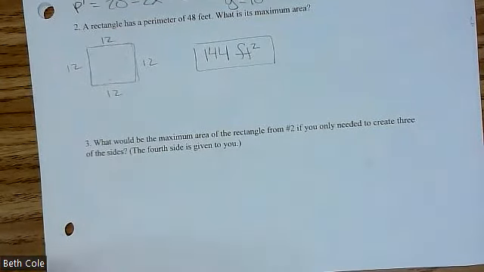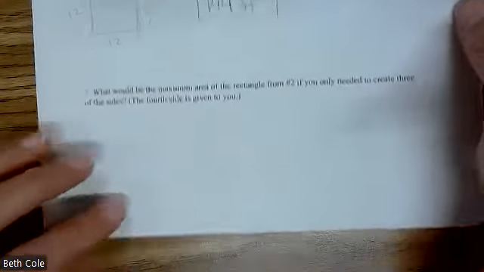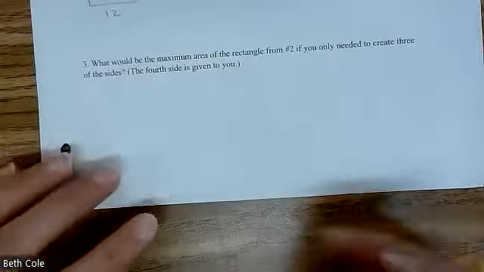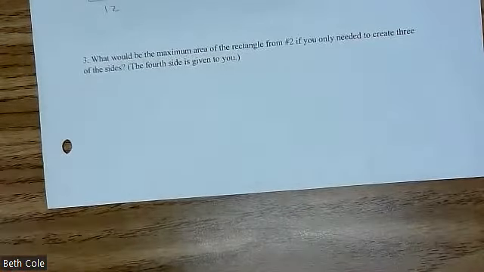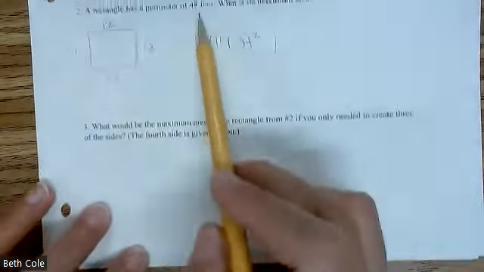Now I mixed it up in number 3. The best rectangle is a square if everything is nice and neat and makes sense. If you throw a wrench in it and something turns out different, then you are going to have to actually do the problem. Womp womp, okay? What would be the maximum area? Same thing from number 2.